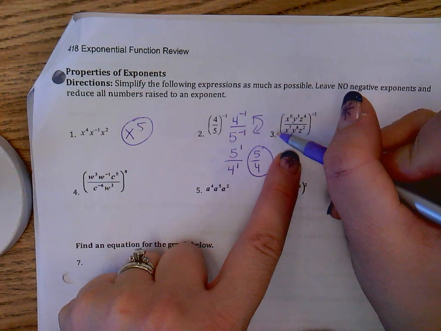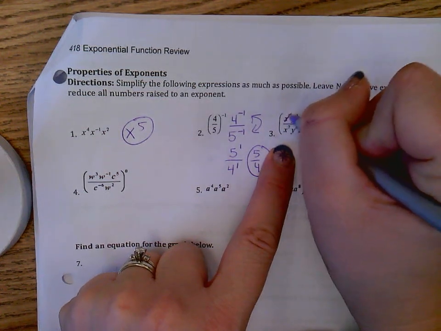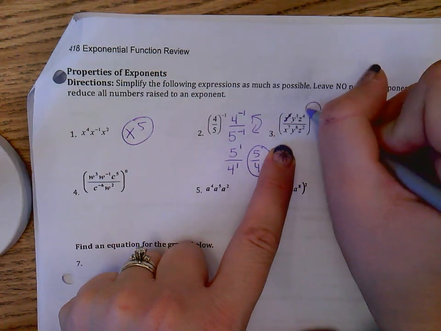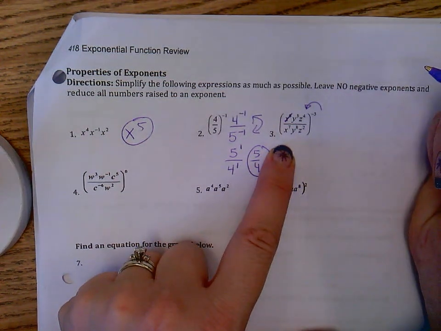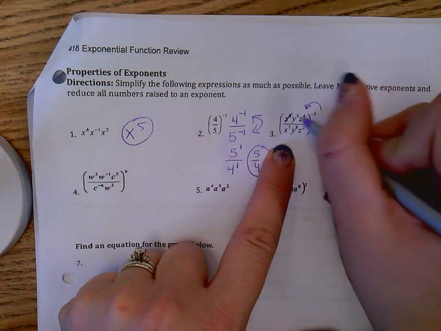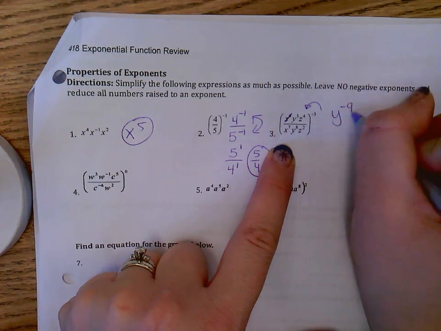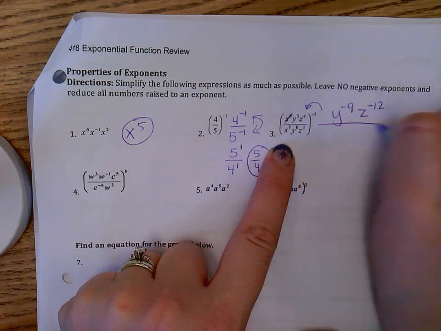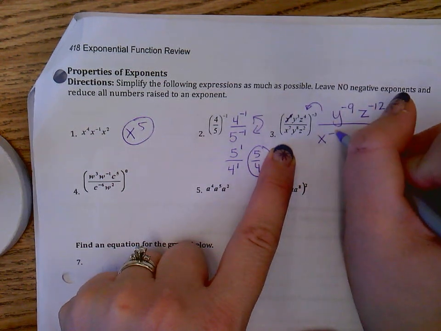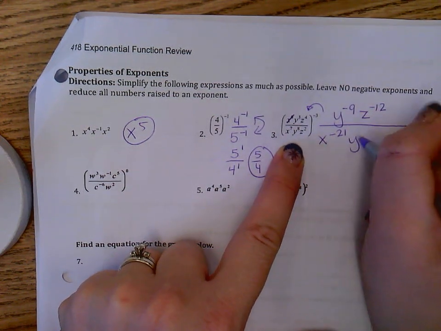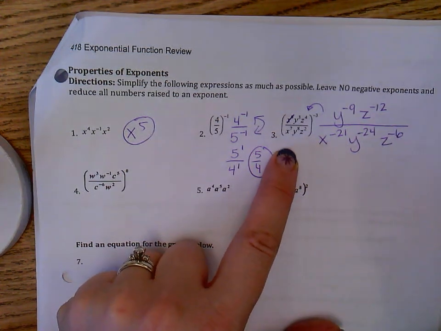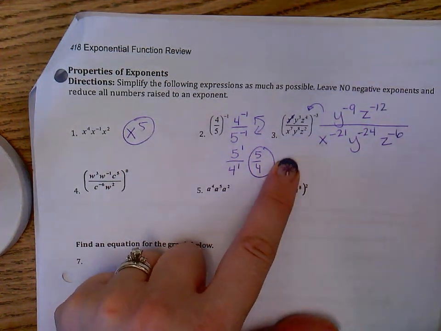So on example 3, I'm going to cross out this x to the 0 power because that's equal to 1, and I'm going to distribute that negative 3 to everything else. And I multiply when I distribute. So I would have y to the negative 9th, z to the negative 12th, x to the negative 21st, y to the negative 24th, and z to the negative 6th. Everything is negative, which means everything is in the wrong place.